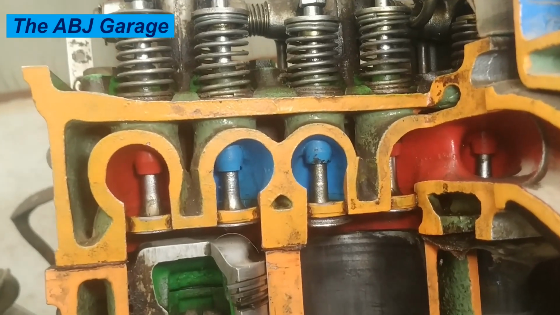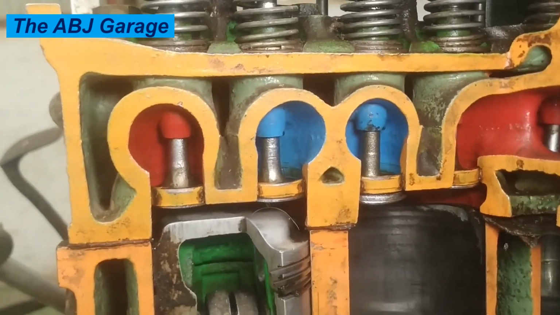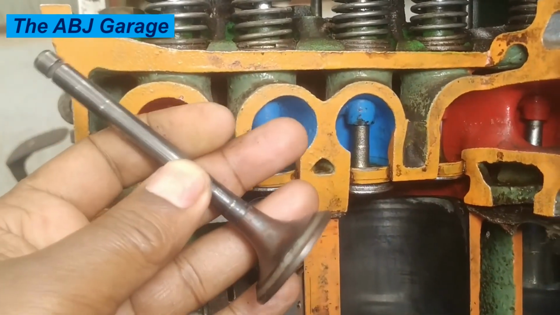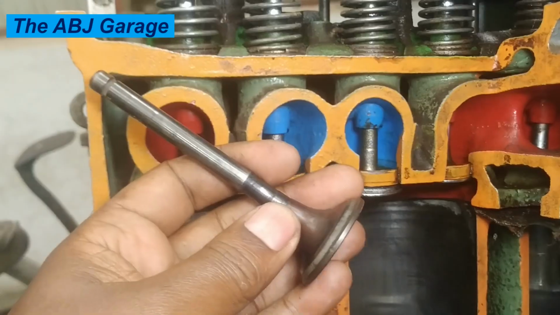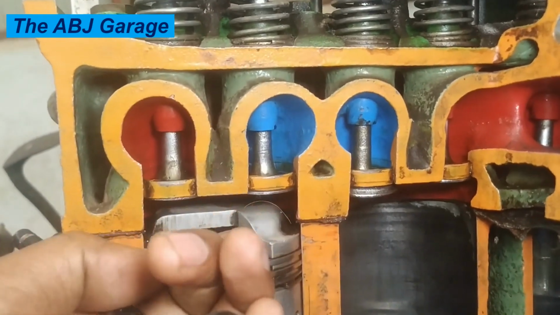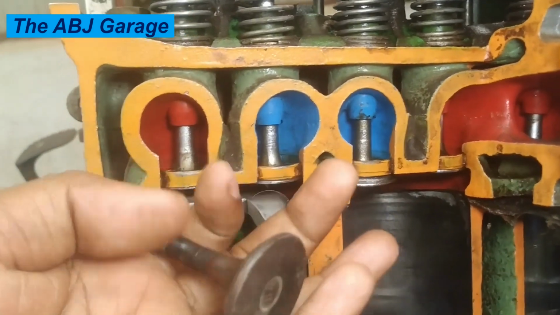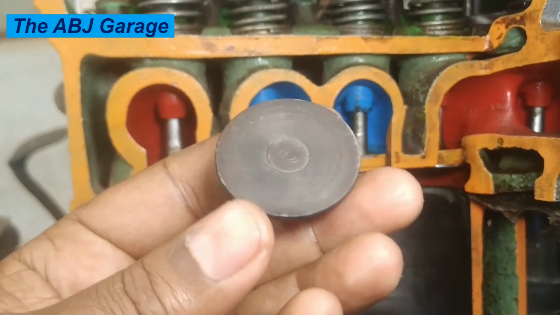Now let's go ahead and have a look at the anatomy of the valve. When we look at the different parts of a valve, this is a very typical valve. Right here we have the head. The head is a disc part that seals against the valve seat.